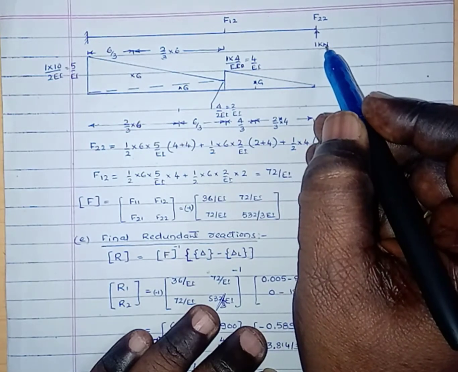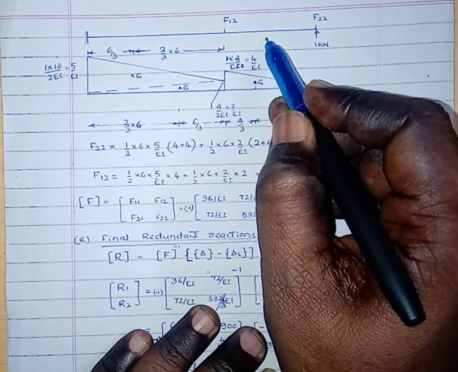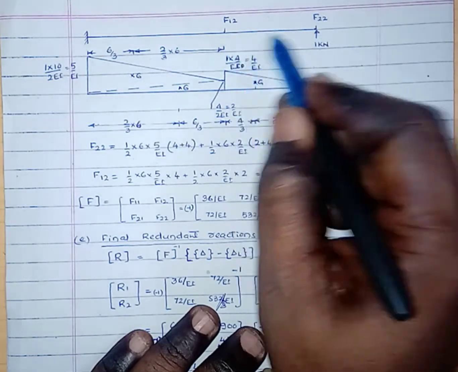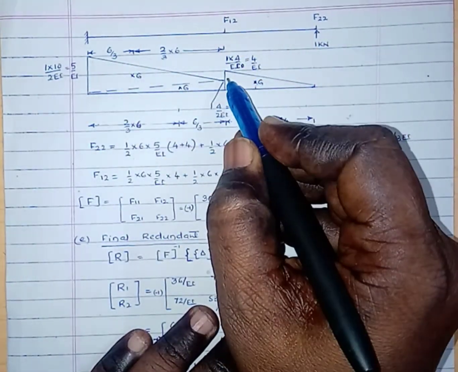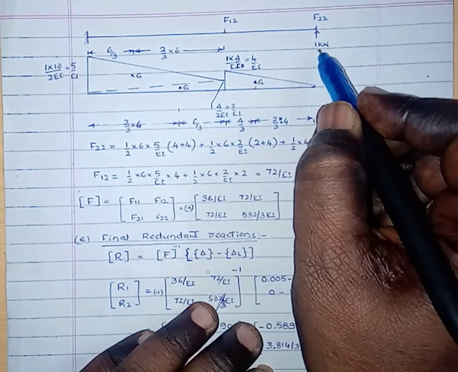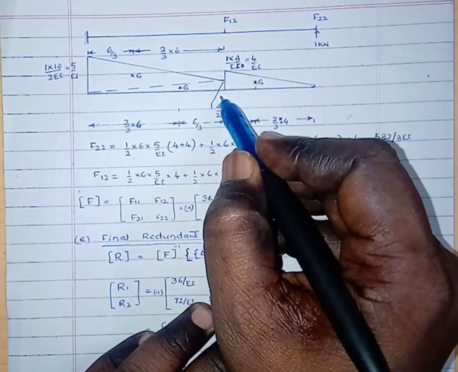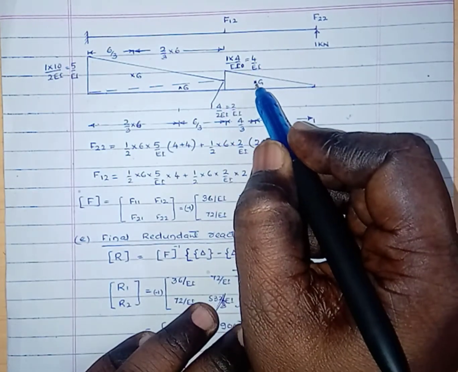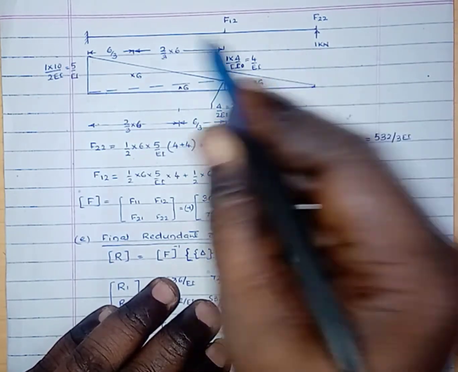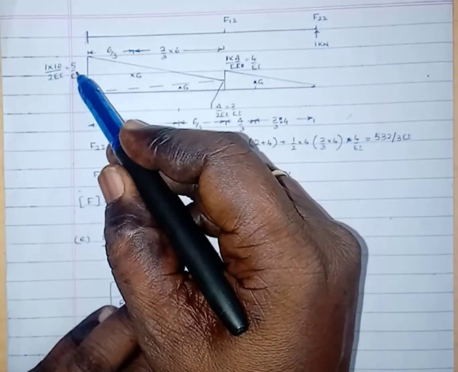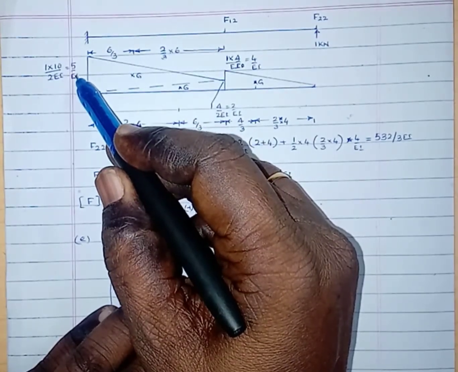Here, by applying the unit load, first you have to draw the bending moment diagram. Here there is a variation of the moment of inertia. In this portion the moment of inertia is I, and in this portion A to B the moment of inertia is 2I. Here, after knowing the bending moment, that is 1 into 4 divided by EI, this one is the M by EI diagram between B and C, this is the centroid. Then the bending moment at A is 1 into 10 divided by 2EI. This is the ordinate of the M by EI diagram, that is 5 by EI.